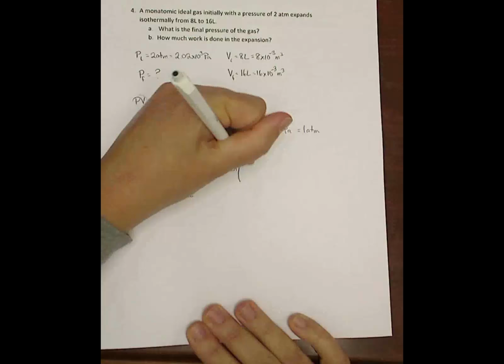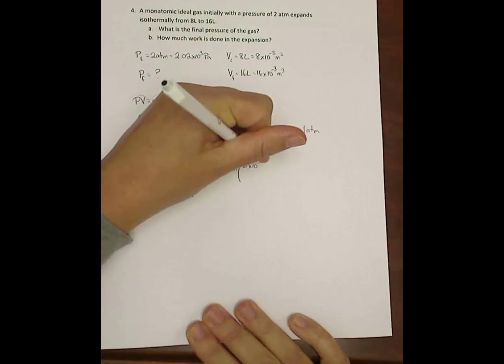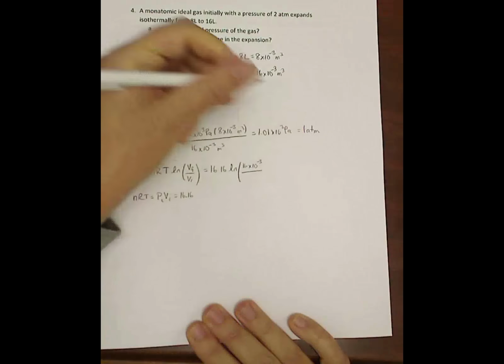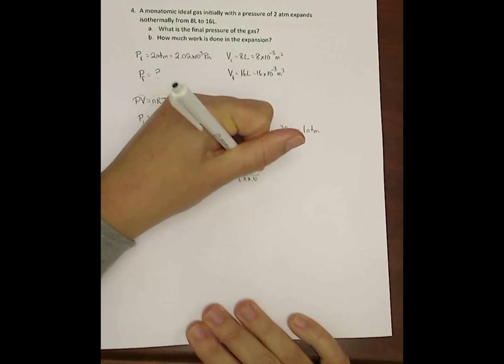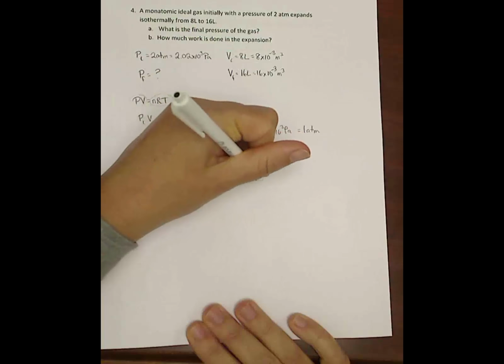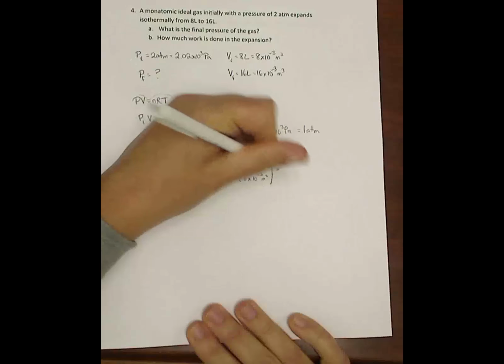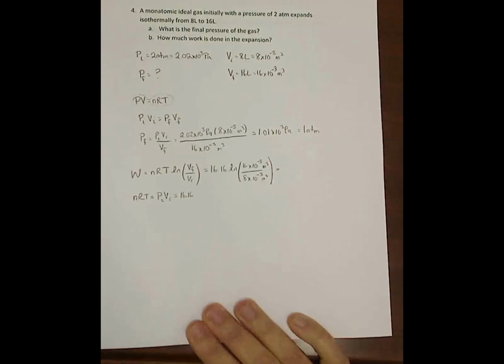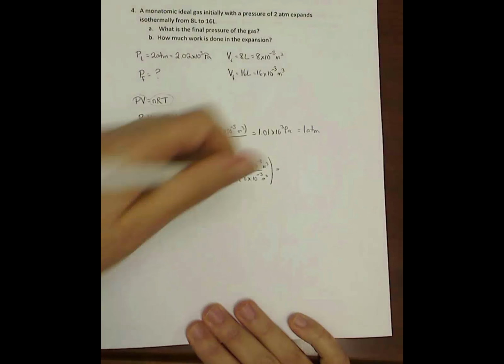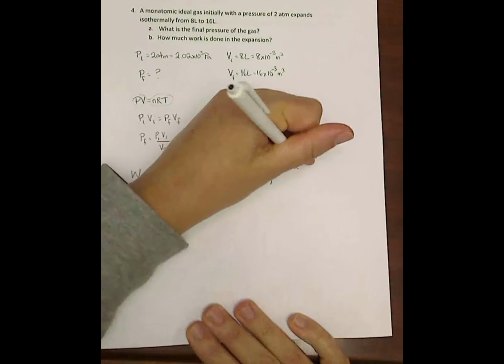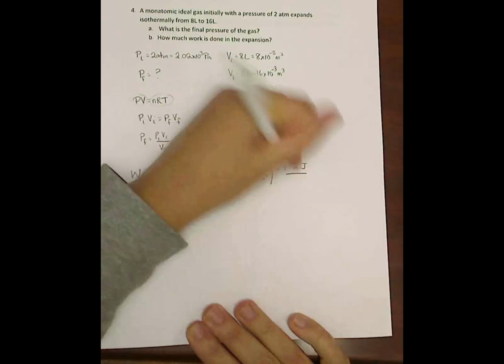Now I can leave this in liters if I want to, or put in cubic meters. Since I'm doing a quotient, the conversion would cancel out anyway. So I'm going to do natural log of 16 over 8, natural log of 2, times 16.16, and I get my work is 11.2 joules.